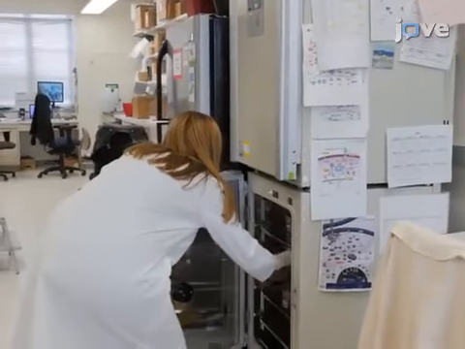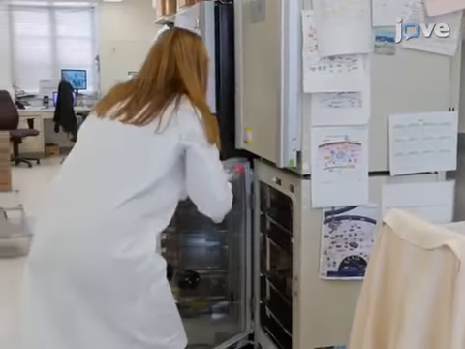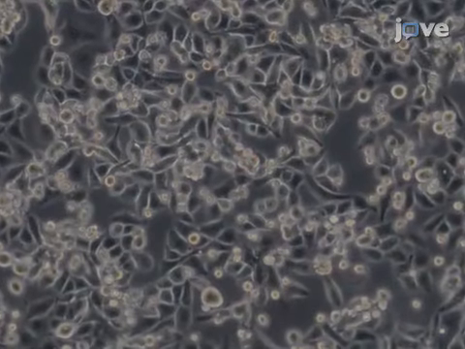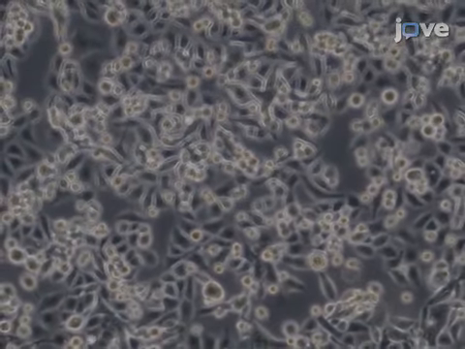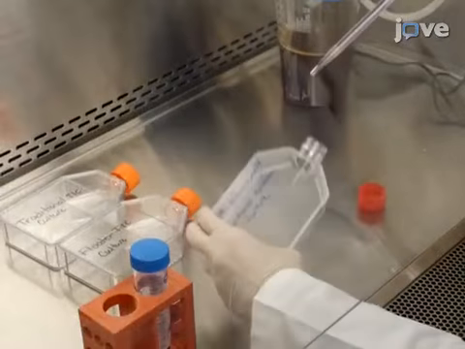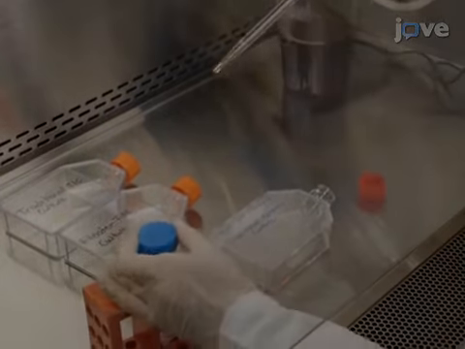To generate a floater tumor-initiating cell culture, first transfer the floating cells of an 80% confluent cell culture into a 50 milliliter polypropylene centrifuge tube.